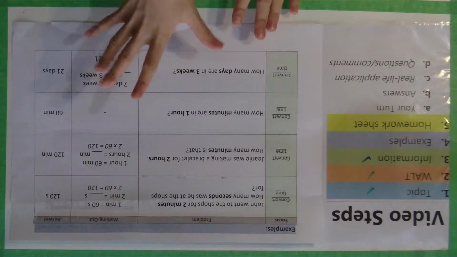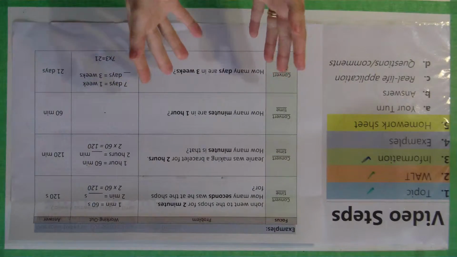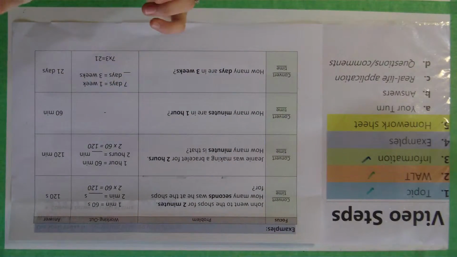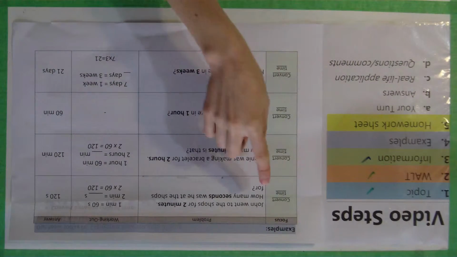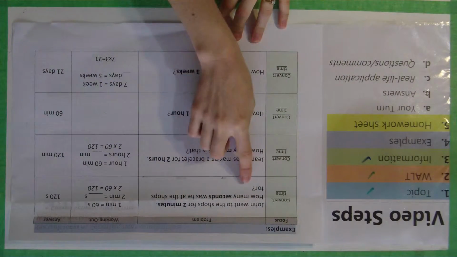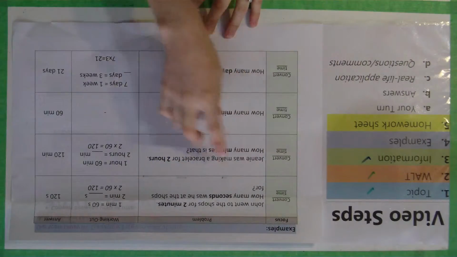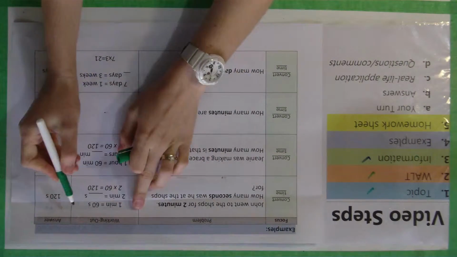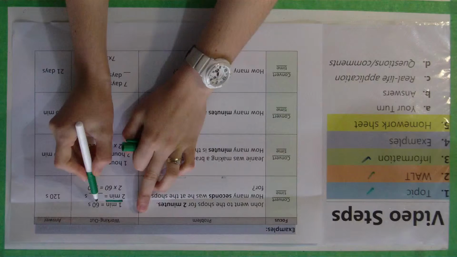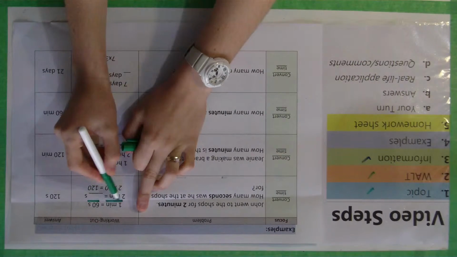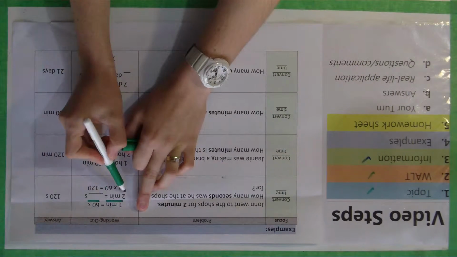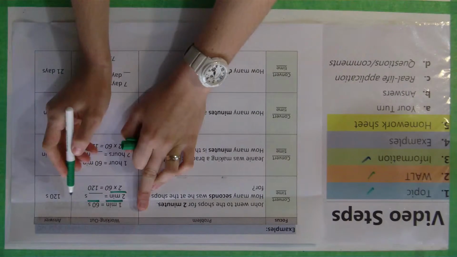Here we're all converting time for all these. Converting time just means saying, well, how many minutes are there in so many hours and things like that. So John went to the shops for 2 minutes. How many seconds was he at the shops for? To work this out, you would start off with, well, I know there's 60 seconds in 1 minute. So then you go, well, how many in 2 minutes?